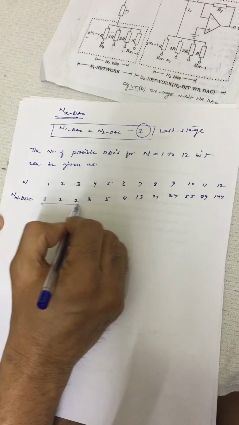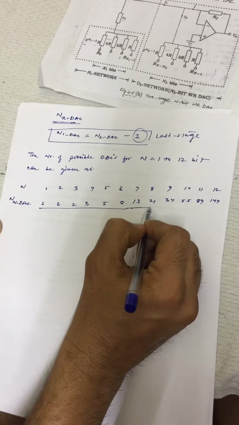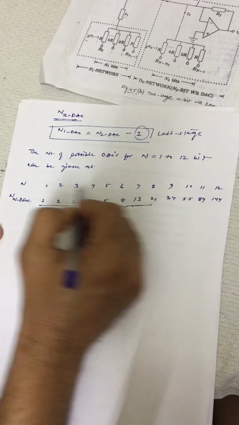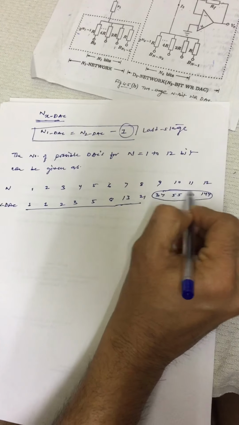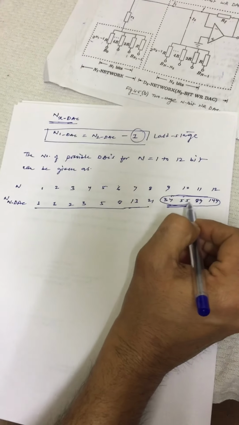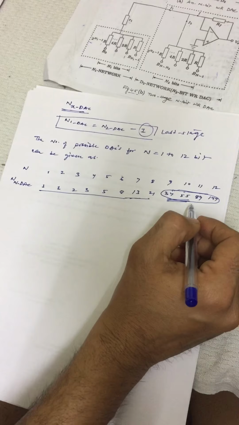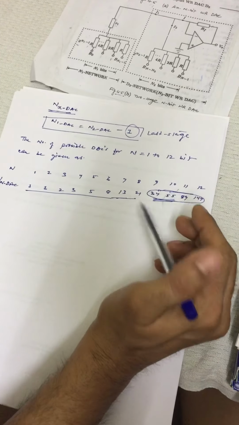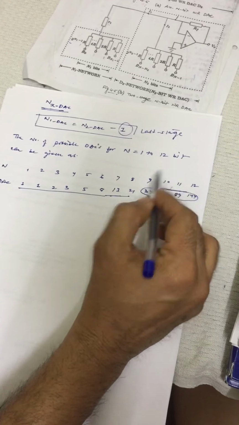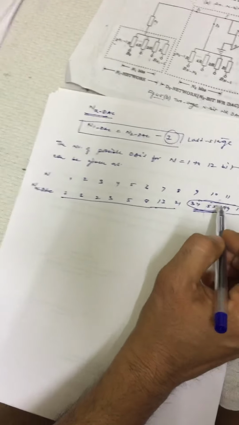Initially you see that for small n the number is small, but as the stage increases, this number increases exponentially. This is the basic advantage of this n-bit or L stage type DAC that we want to have from the programmable gain amplifier. So this is all about n stage type DACs. Thank you.